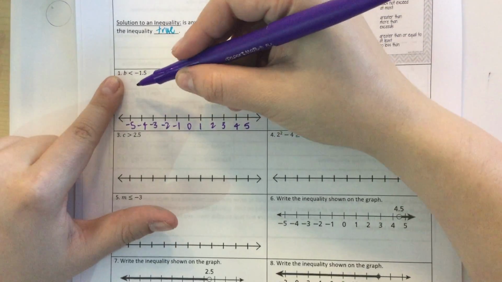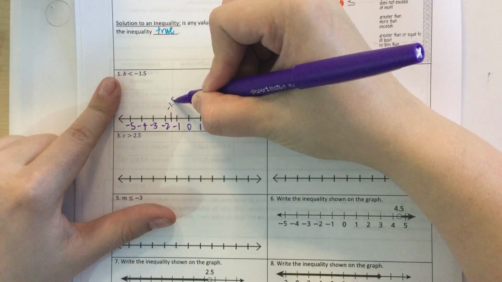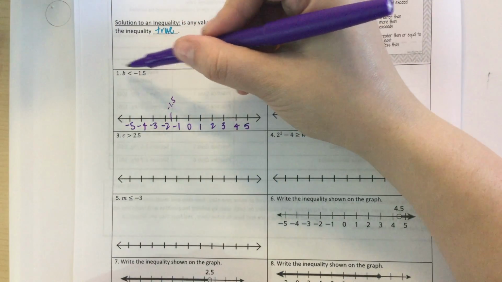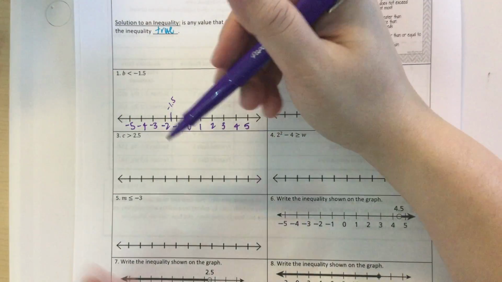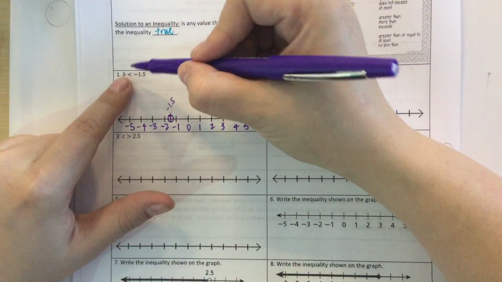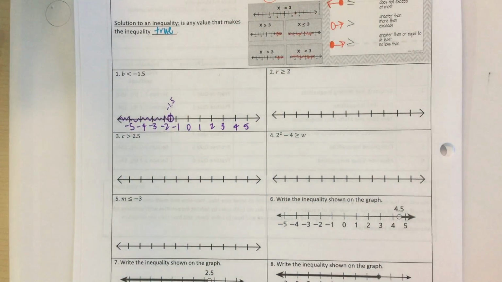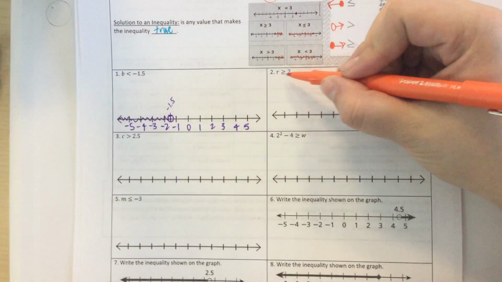Negative 1.5 is between negative 1 and negative 2. And since it's strictly less than, I do not include negative 1.5, so I'm going to put an open circle. And the arrow is pointing to the left, so I'm going to shade everything that's to the left. And that's how you do that. Pretty simple.